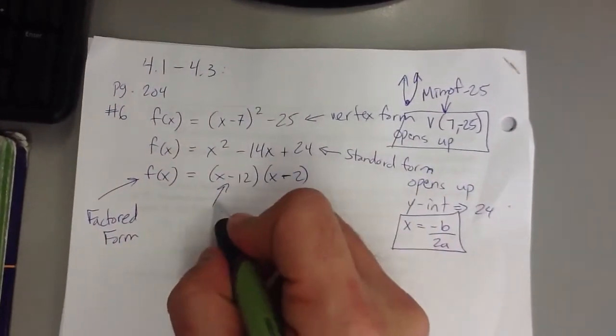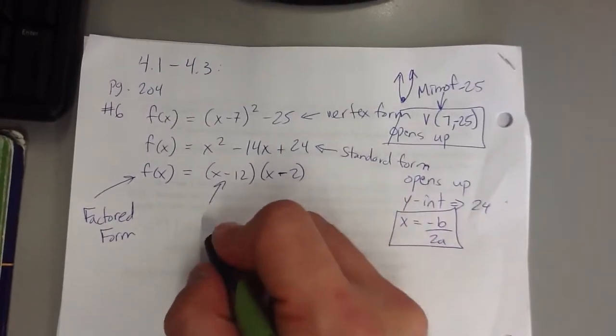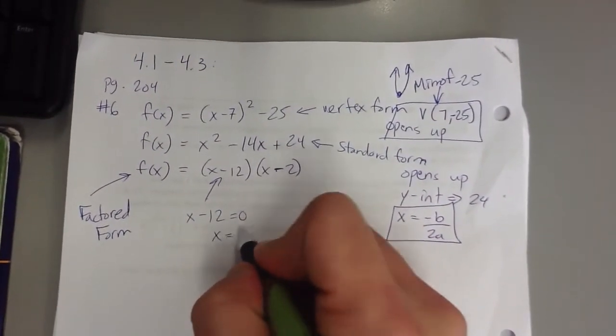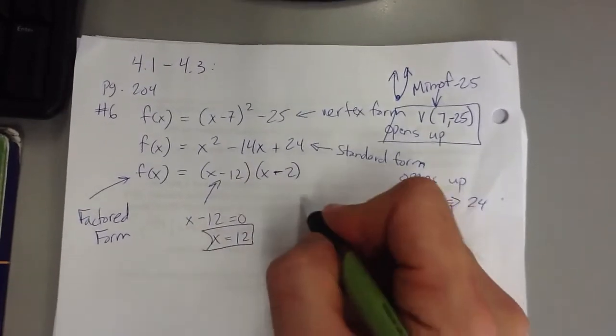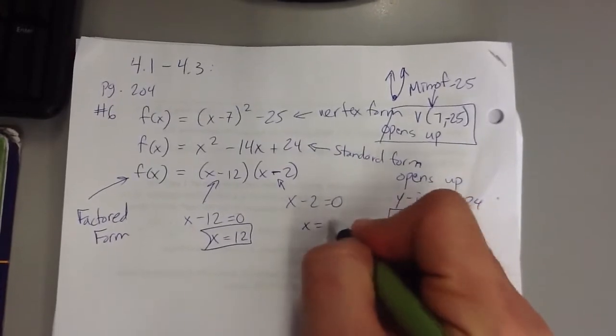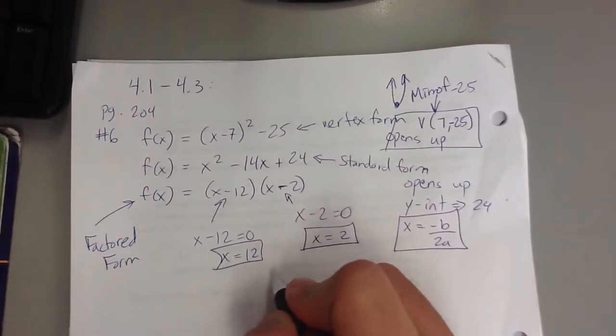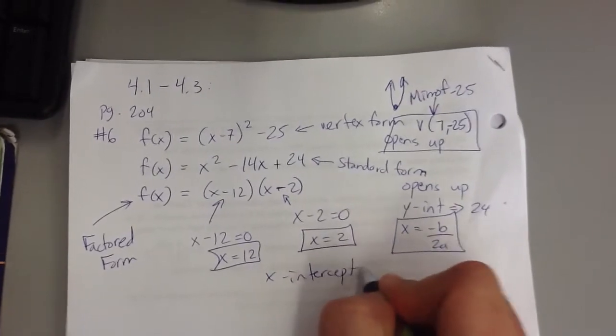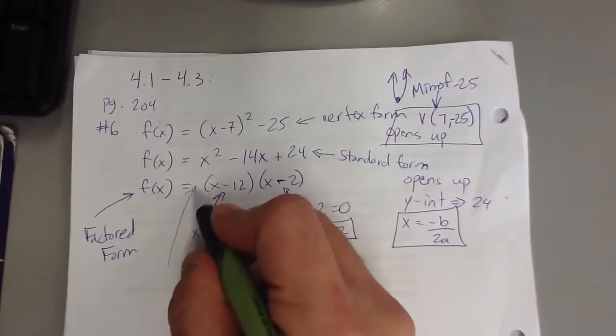And factored form lets you know what the x-intercepts are. x - 12, when that's equal to 0, that means x is equal to 12. And x - 2, when that is equal to 0, that means x equals 2. It gives you the x-intercepts. Okay, and it also tells you if it opens up or down.